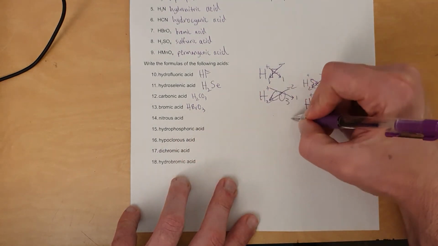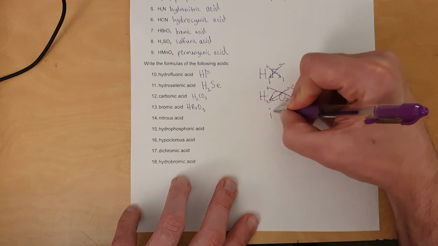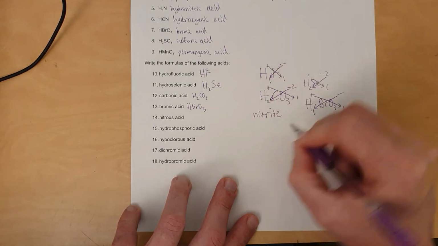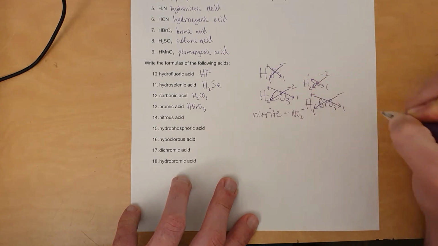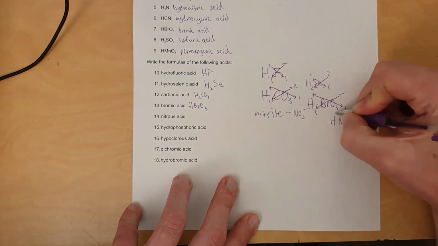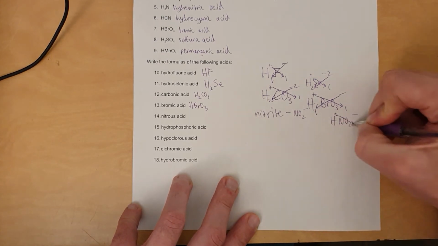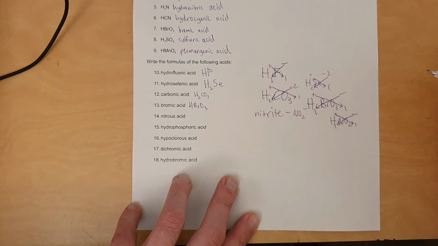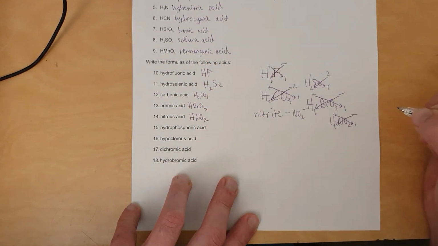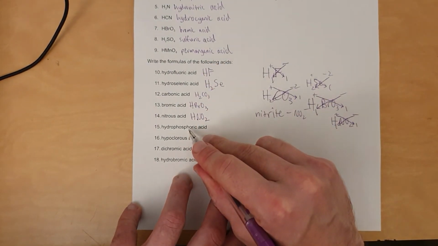Nitrous acid. The us ending tells me that the ion ends in ite, so it's nitrite, which is NO2 with a minus charge. So H paired with NO2, H is a plus, NO2 is a minus, so that's 1 NO2 and 1 H, giving HNO2. Hydrophosphoric acid.